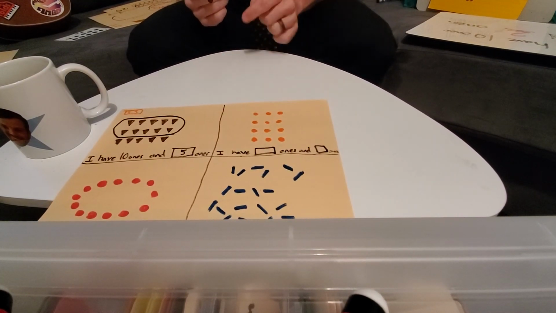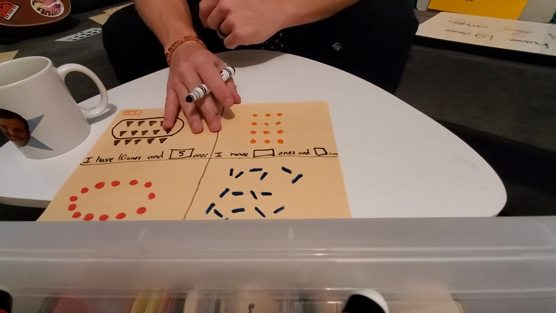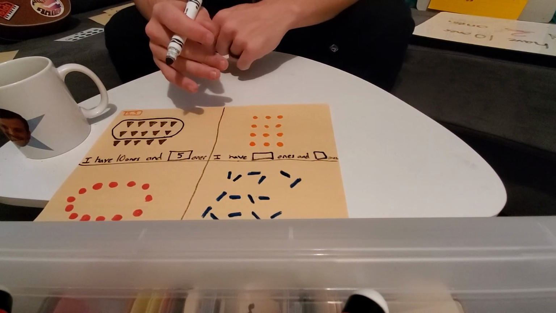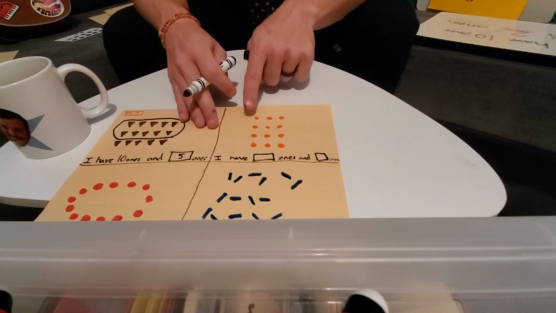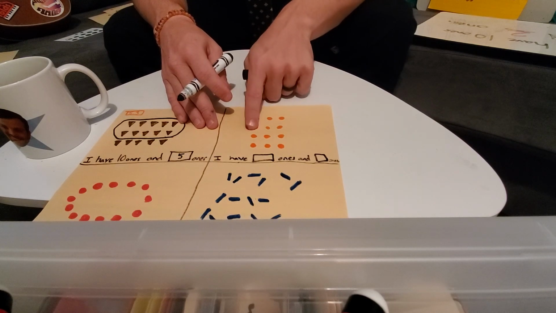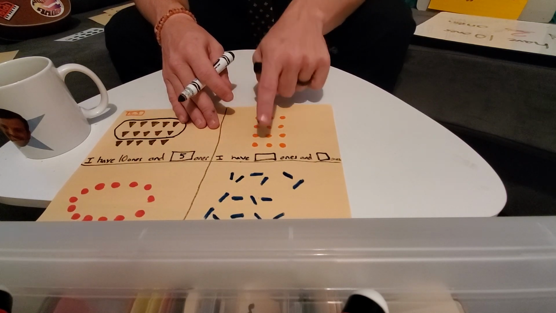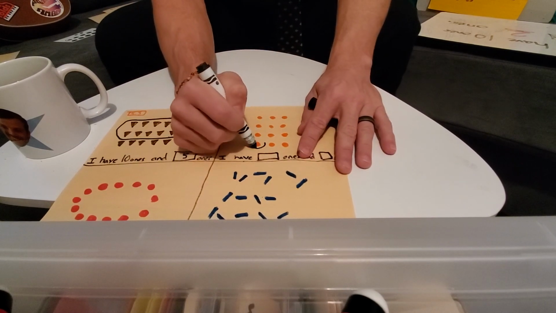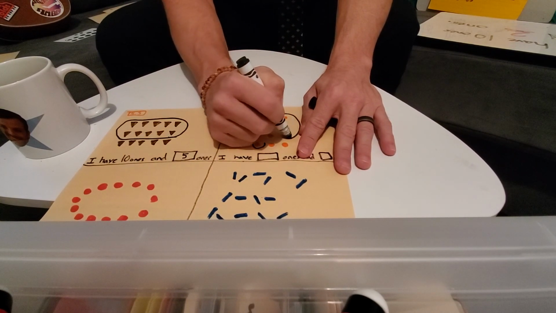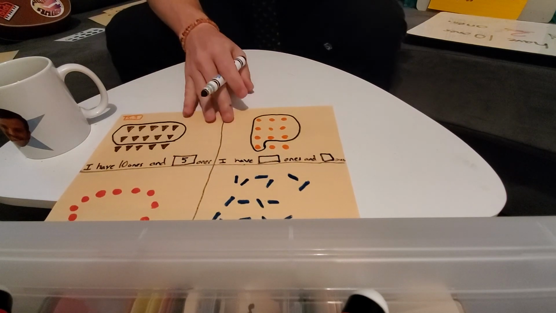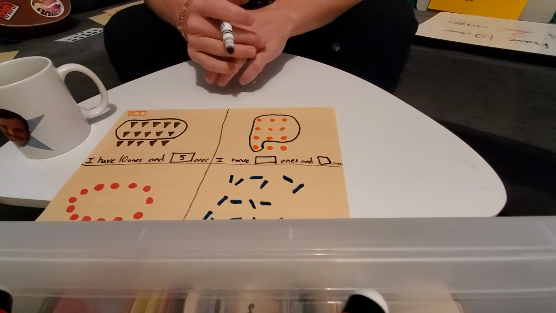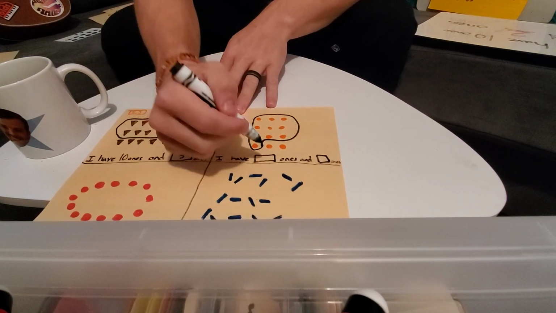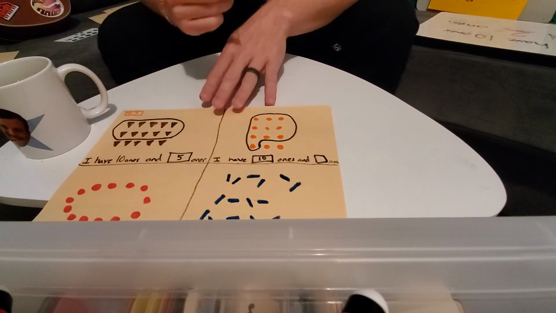Great, let's look over here at the orange circles. This is an array, guys. We can count an array by counting our rows. 1, 2, 3, 4, 5, 6, 7, 8, 9, 10. All right, so I'm going to circle all the ones that we've counted so far. I know I have how many inside of my circle? Right, I have 10 ones inside of my circle.